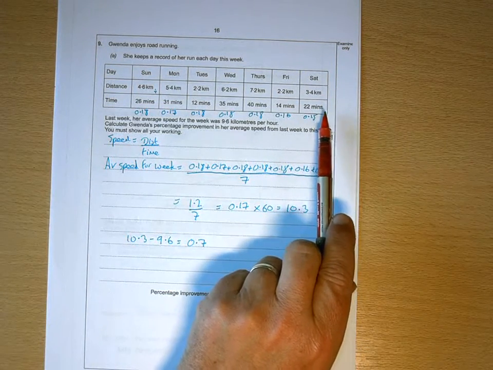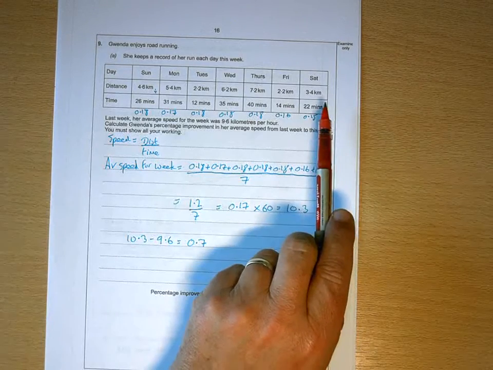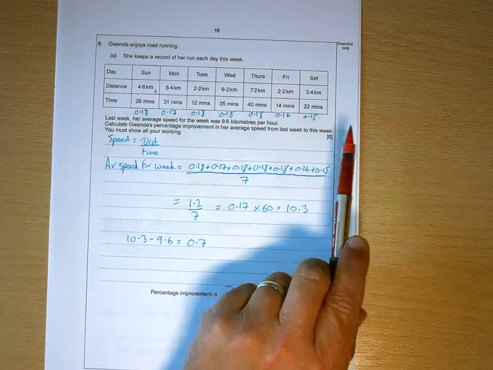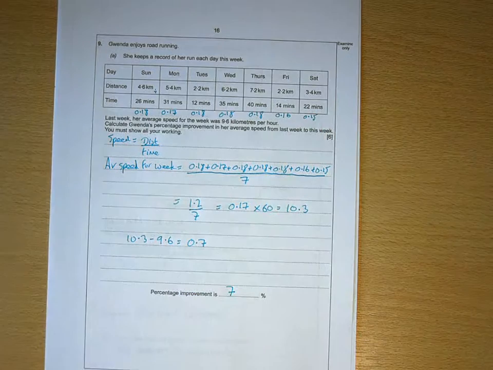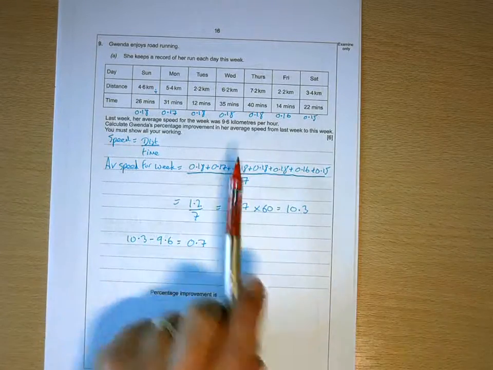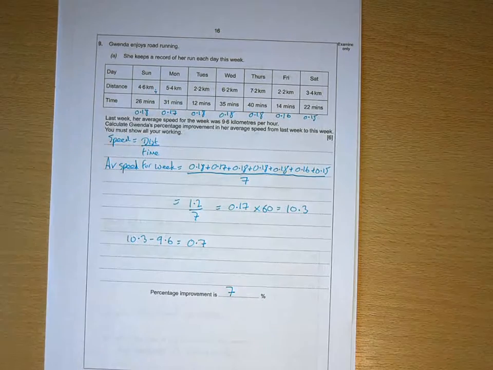The total time comes to 180, and the next mistake they would make would be to divide the total distance by 180 rather than turning the 180 into 3 hours first. So plenty of scope for incorrect work for the 4 marks that were available for working out the average speed for the week.